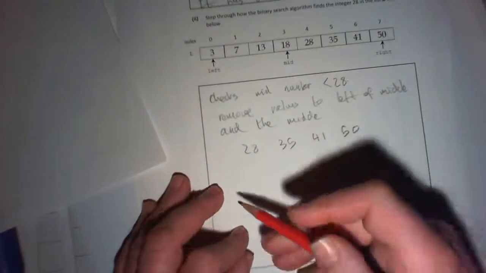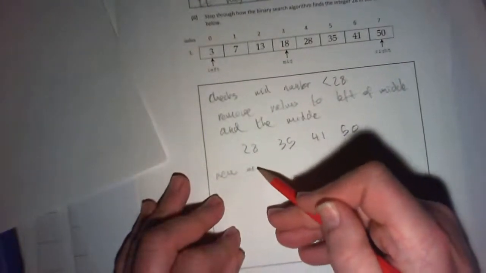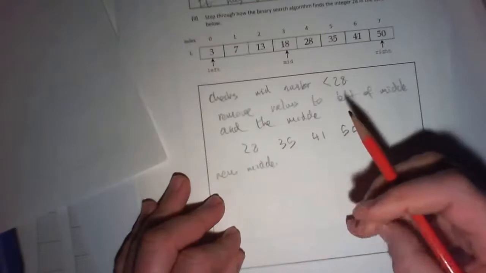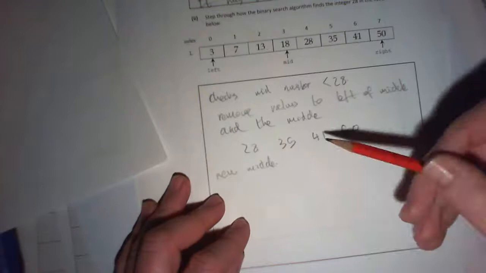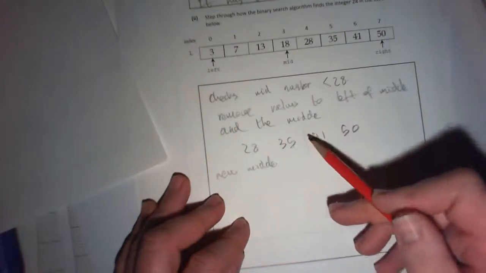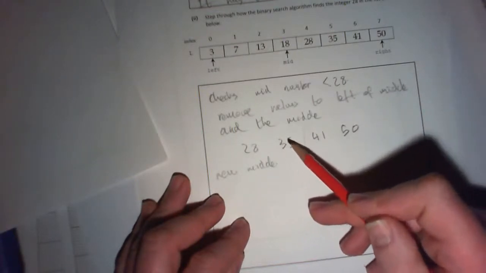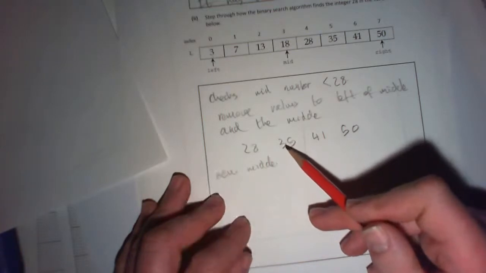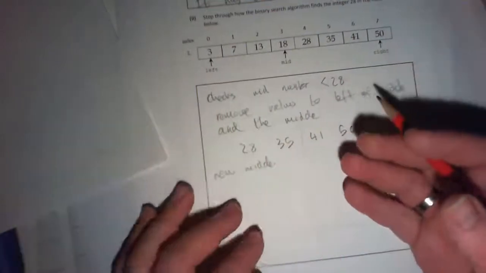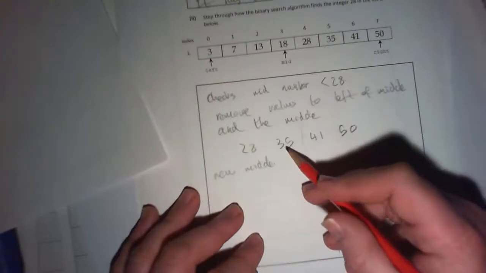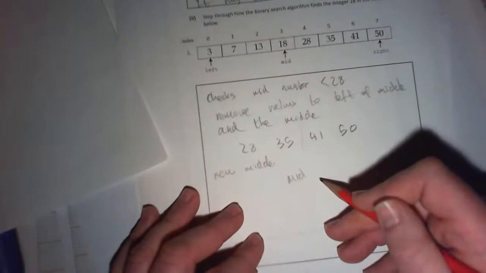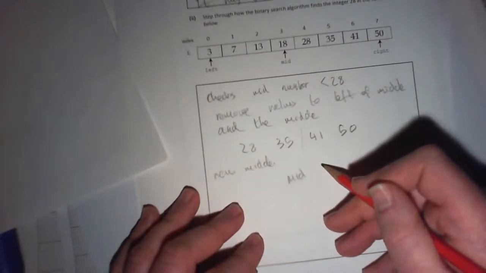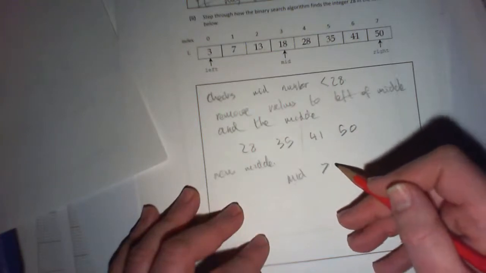Okay. Now, the new middle is going to be 35 because the middle is there. There's an even number. The middle is there, but we're just going to go one less. Okay. So the length of the list divided by 2 and then shift down. Okay. So it's going to be 35. Okay. So now we check the new middle is greater than 28.